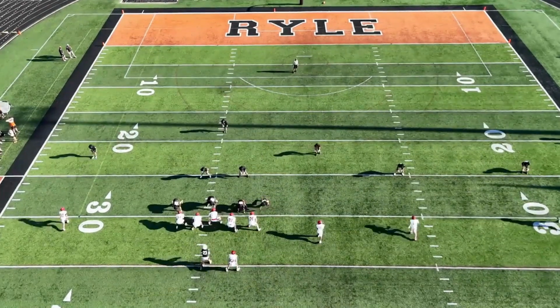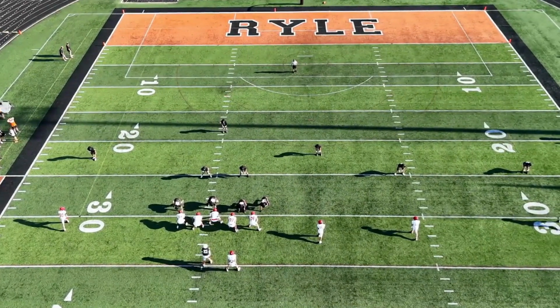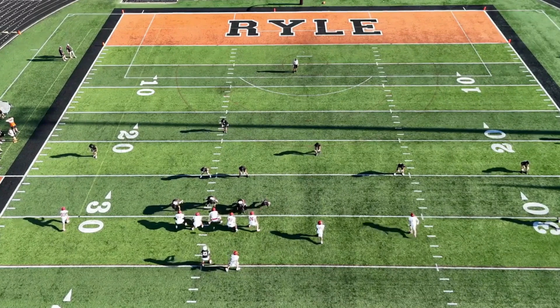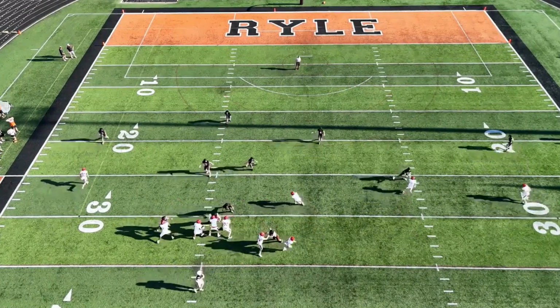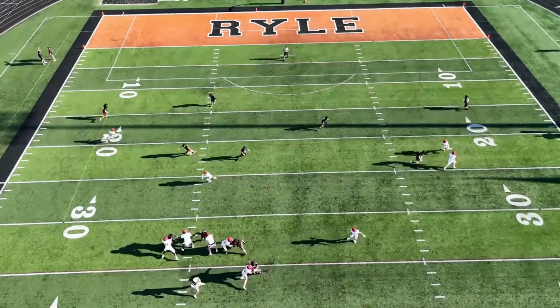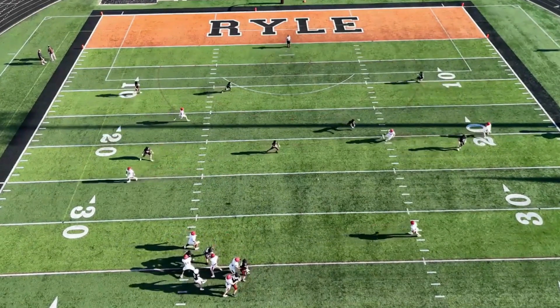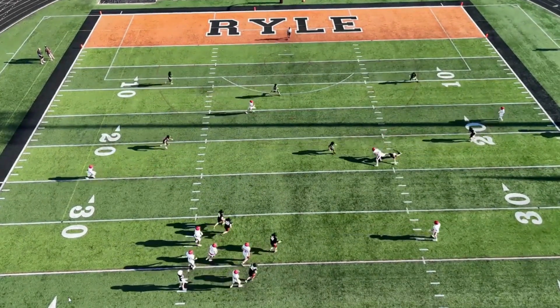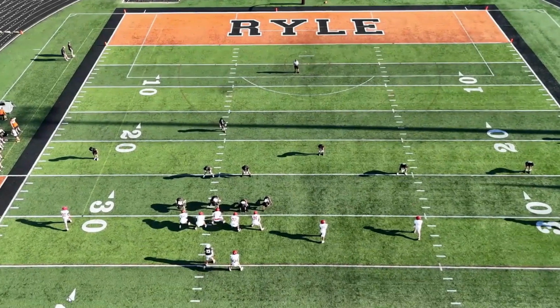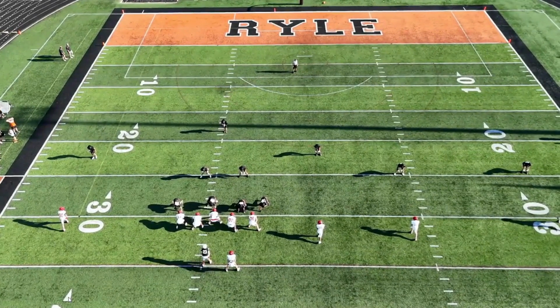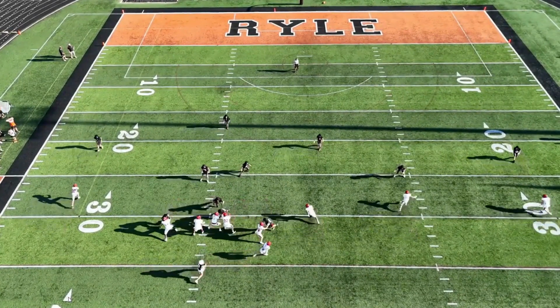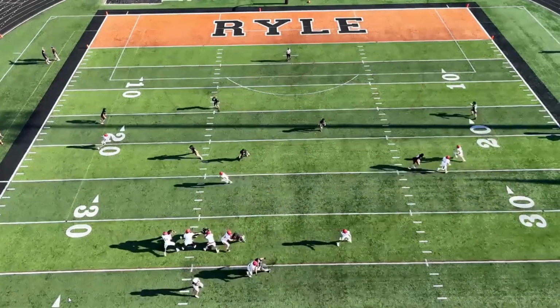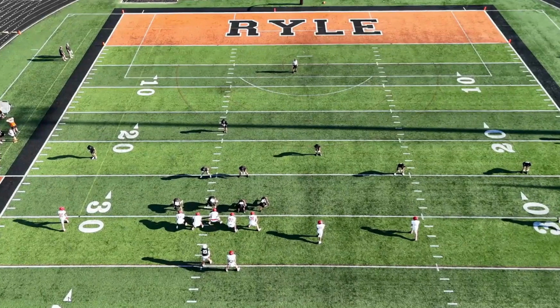Okay, and if we watch him too, he's coming flat, so he's not really gaining a whole lot of ground. That's not bad, and he's working to that A gap. I would like to see him more to the outside shoulder of that center and then continue to fight hands. And let's see, does he pull the guard? He doesn't really pull the guard, so it makes it easy for them to pass off.